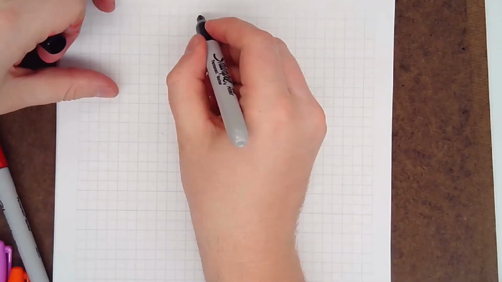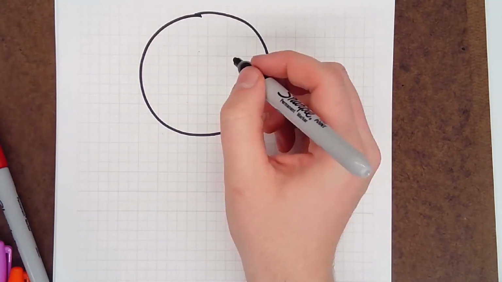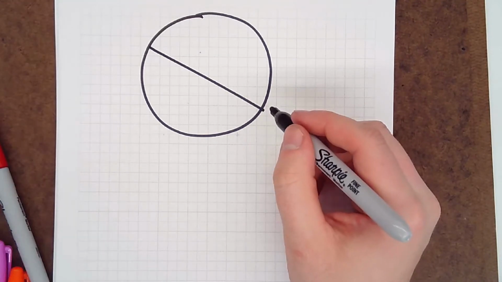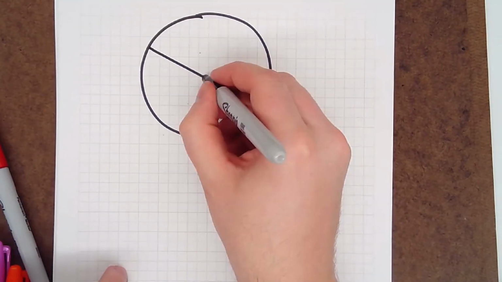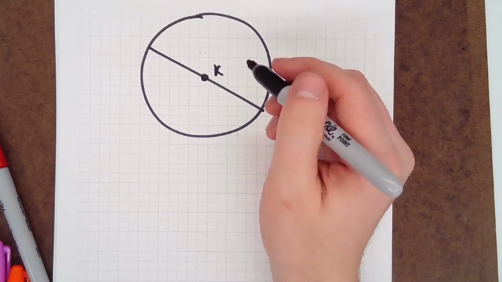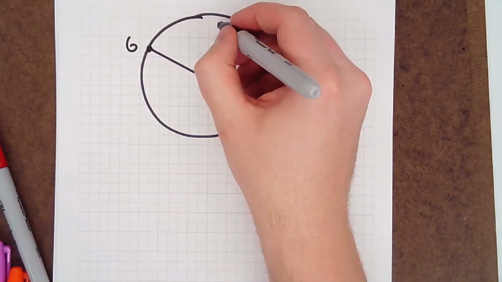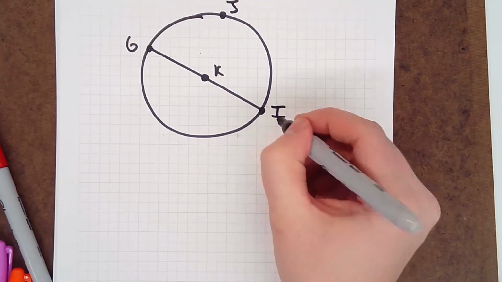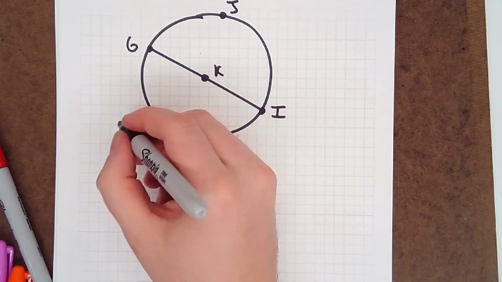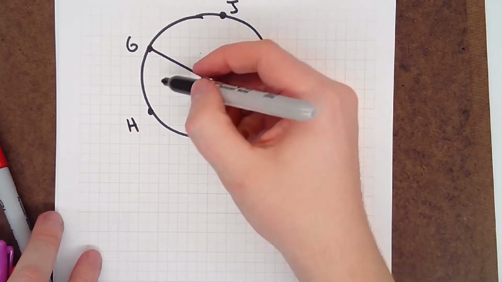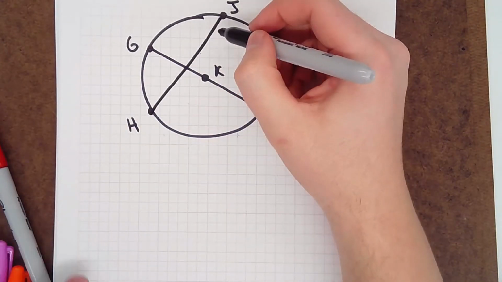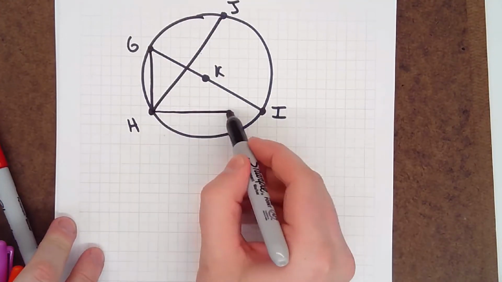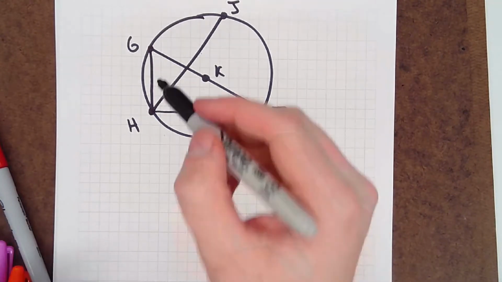Here's one with some inscribed angles. There's a circle. And I'm going to tell you that K is the center. And this is G. This is J. This is I. And this is H. All right, so when I connect all this stuff, I've got this, and this. All right, I've got some funky looking triangles here. There we go.